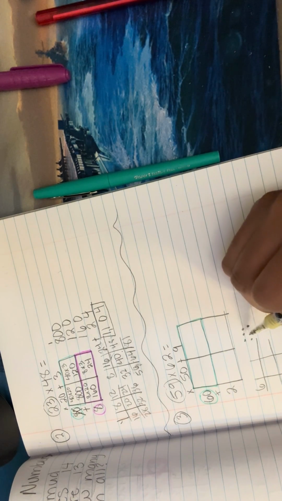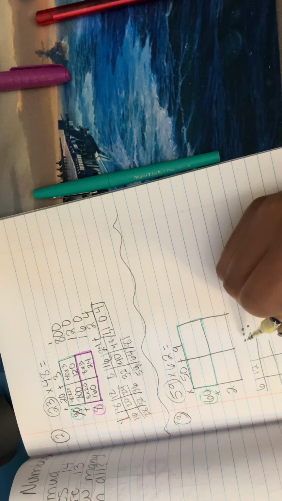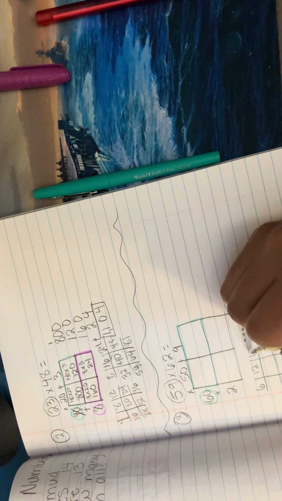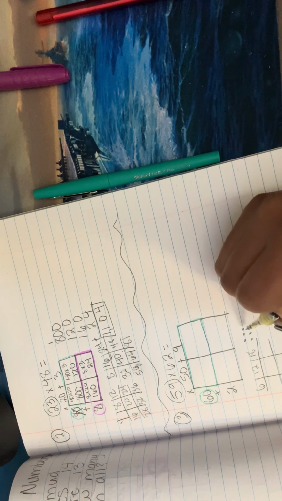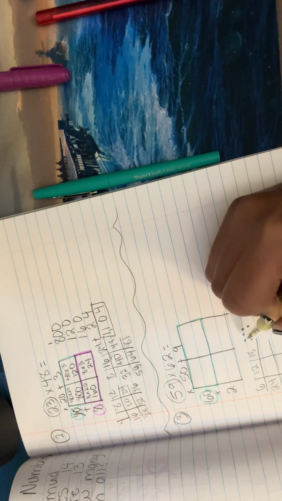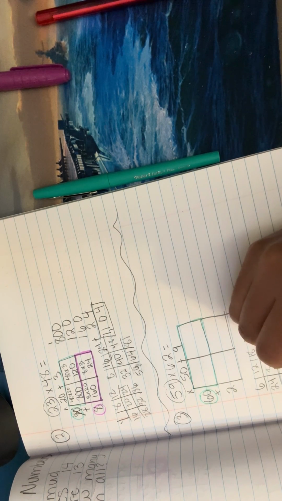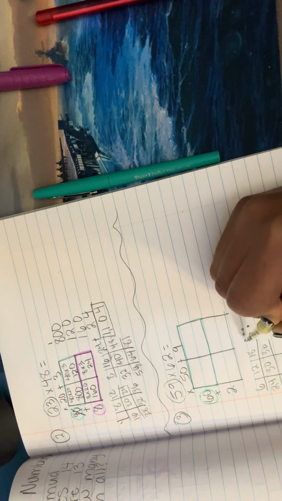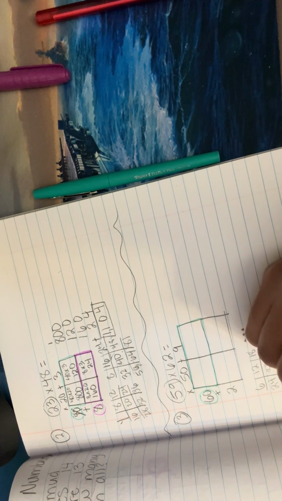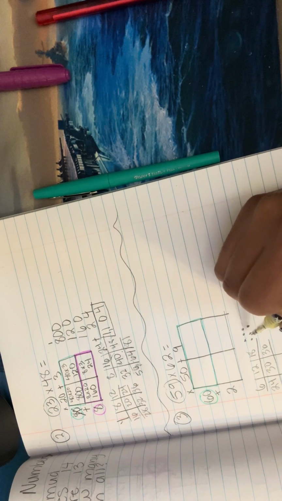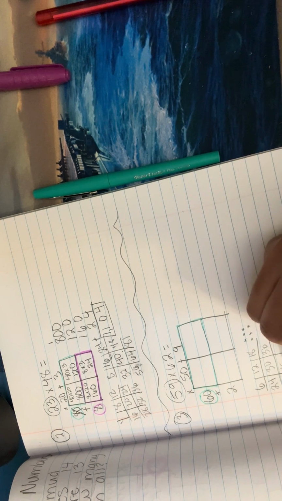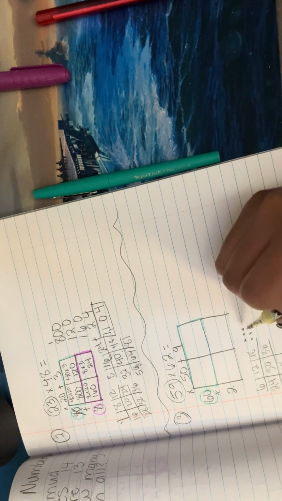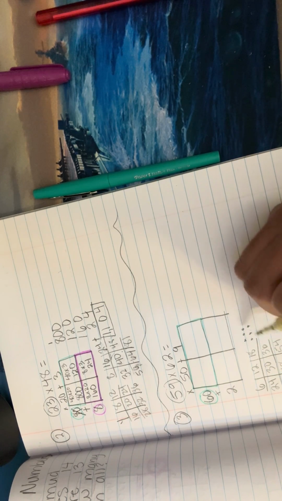6, 7, 8, 9, 10, 11, 12, 13, 14, 15, 16, 17, 18, 19, 20, 21, 22, 23, 24, 25, 26, 27, 28, 29, 30, 36, 37, 38, 39, 40, 41, 42, 43, 44, 45, 46, 47, 48, 49, 50, 51, 52, 53, 54. Okay, use your dots.